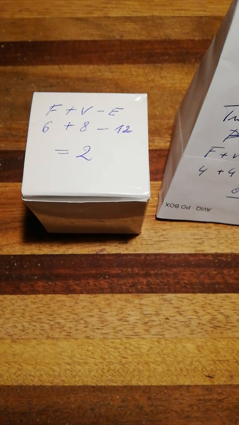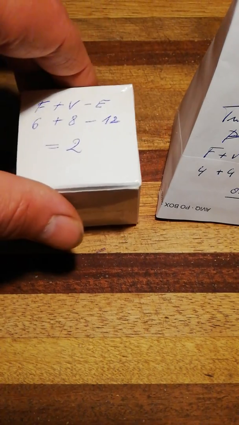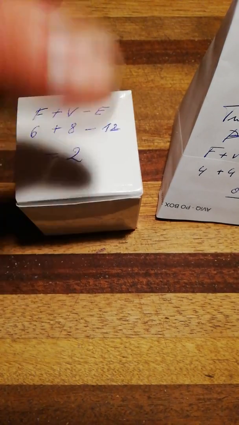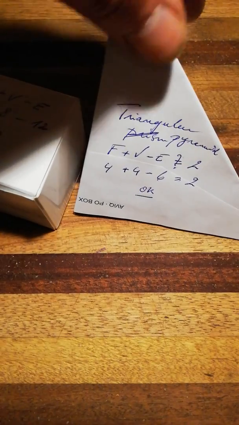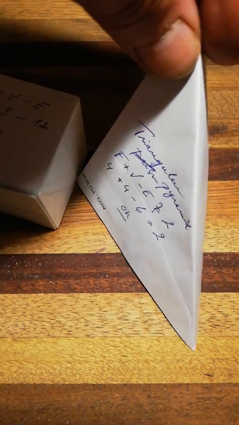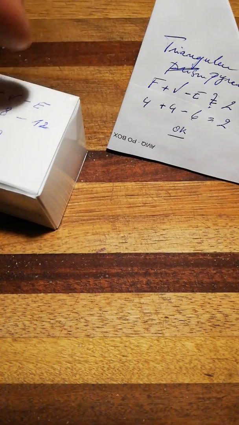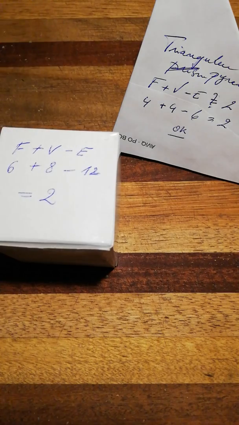Hello, today I will show you something visual again with a formula that I have seen on Quora. It's written on the cube. This is a cube you see here, and it's a little box. Next to it is a triangular pyramid that I made by folding an envelope and cutting a flat base.